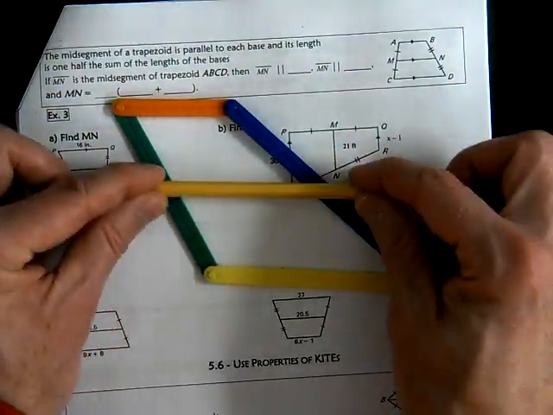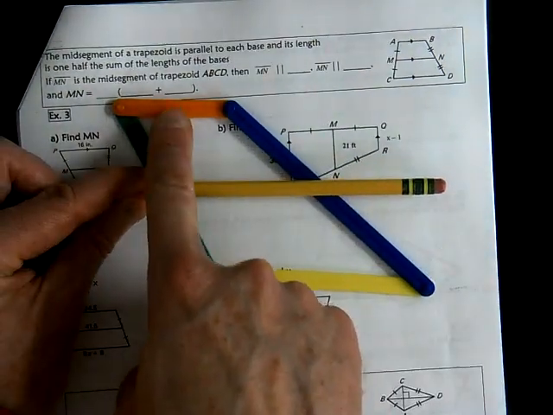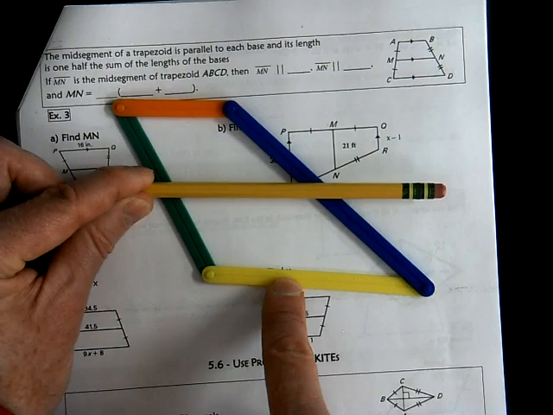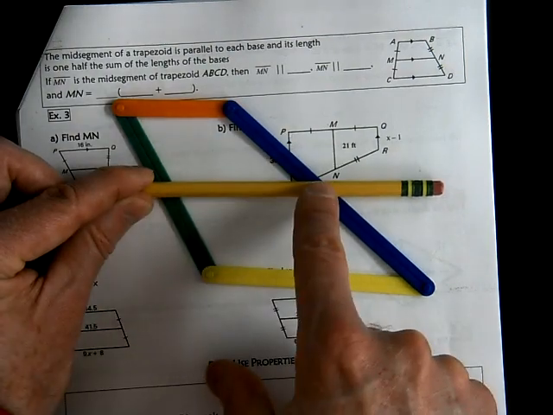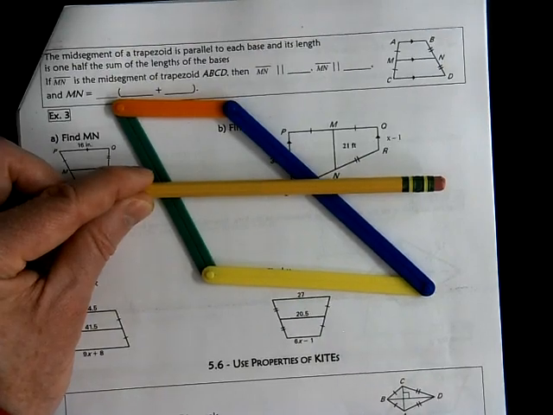That's kind of cool. It's always parallel. It doesn't matter. As long as those two sides are parallel, if we touch the midpoints, it's going to be parallel. So we know that.